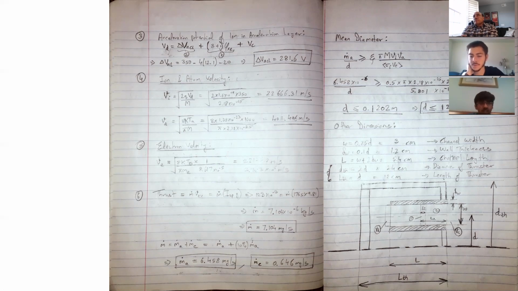Okay. So based on this initial diameter, there is a whole bunch of proportional correlations, and they are all dependent on this average diameter of the annular region. In the next couple of lines you can see other dimensions.